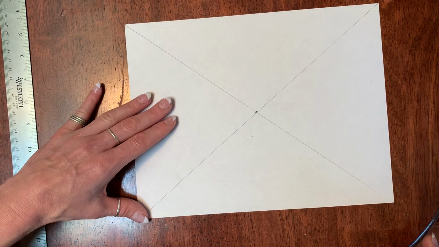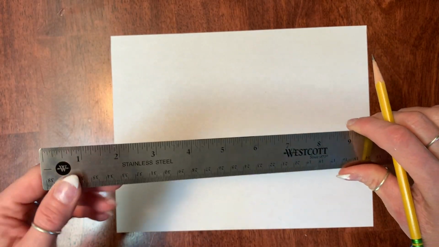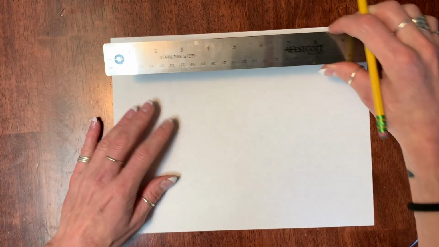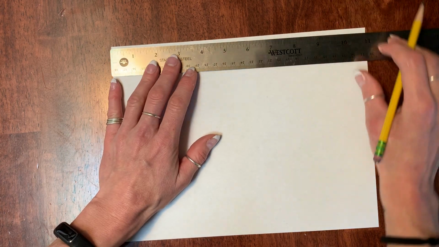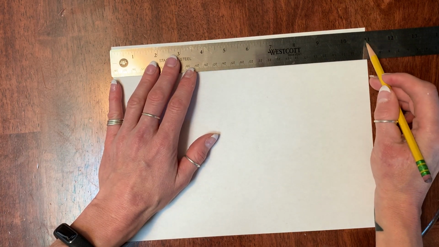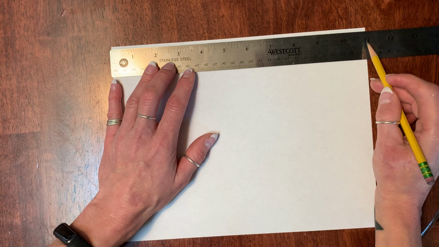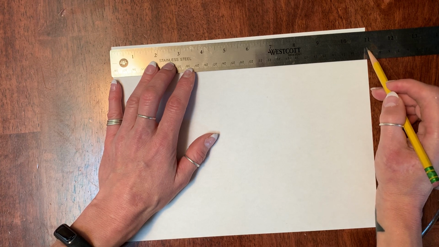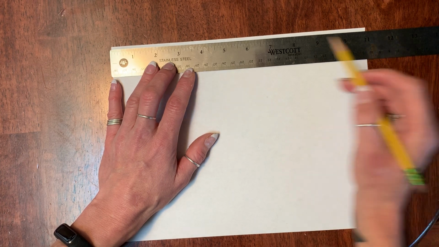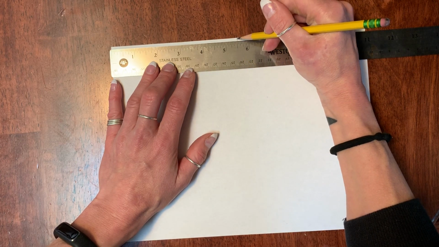We're going to do a more mathematical way to find the center of the paper right now, if you have a ruler with numbers on it. Okay, so you line up your ruler, and this paper is 11 inches long. So to find the middle, you need to divide 11 by 2. So 11 divided by 2 is 5.5. So I'm going to find the 5.5 mark and make a dot.